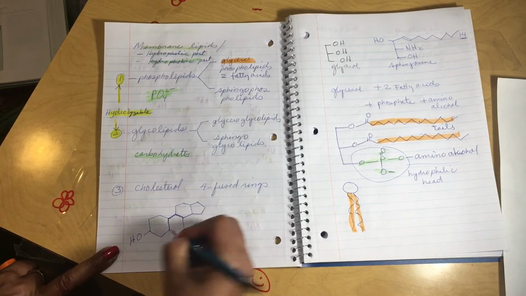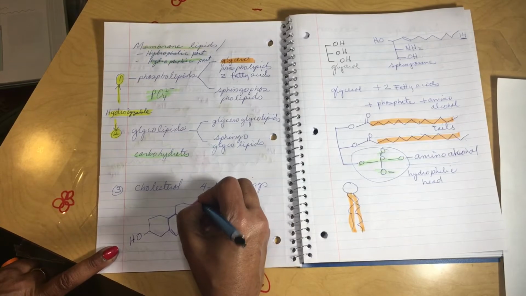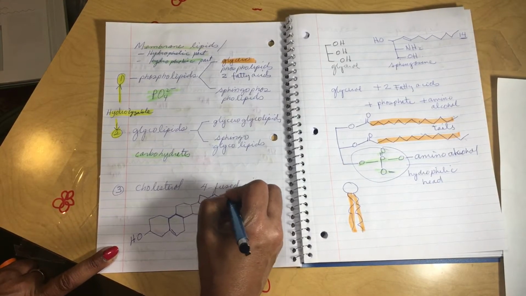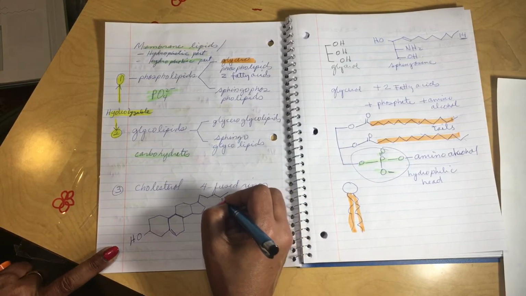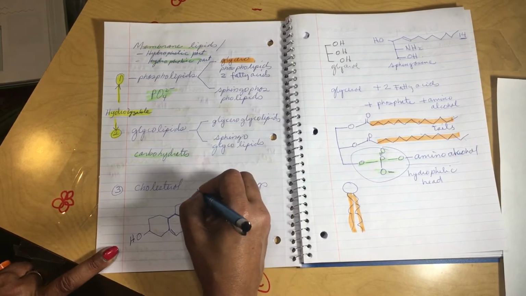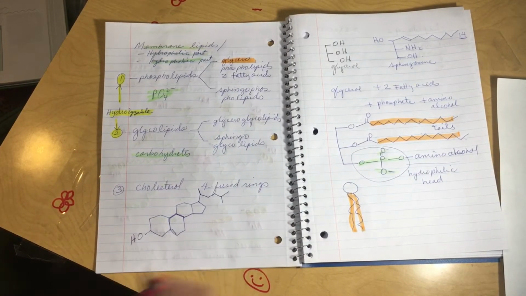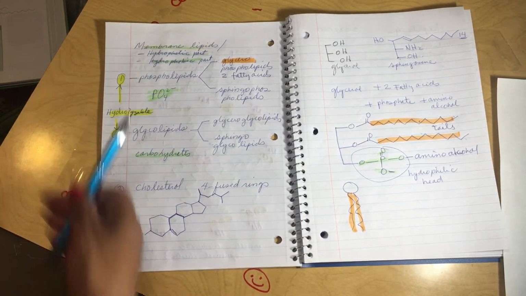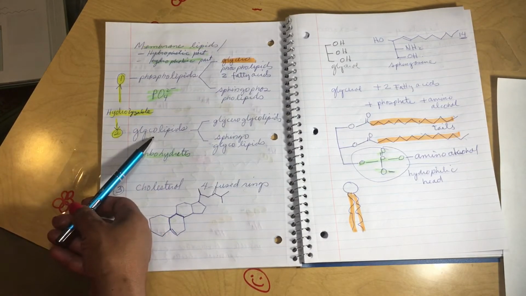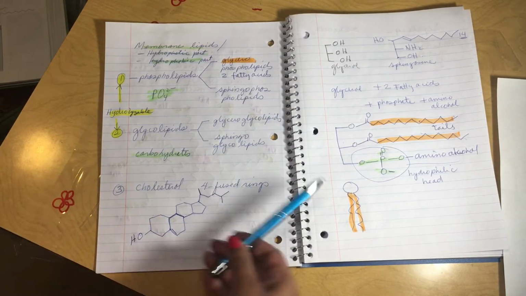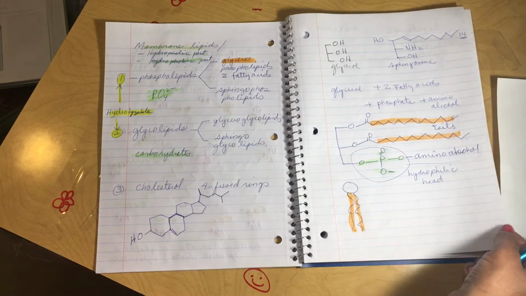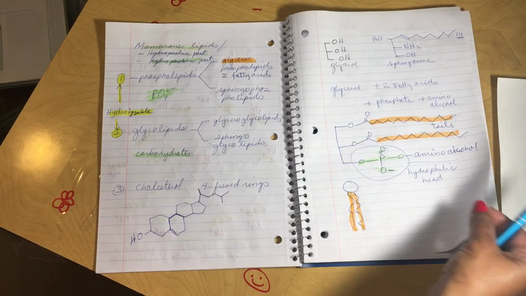We have also to include the long hydrocarbon chain. That will be the unit of cholesterol. So we have 3 different kinds of lipids: phospholipids, glycolipids, and cholesterol. And now I'm going to spend a little more time in the discussion of the sphingolipids.